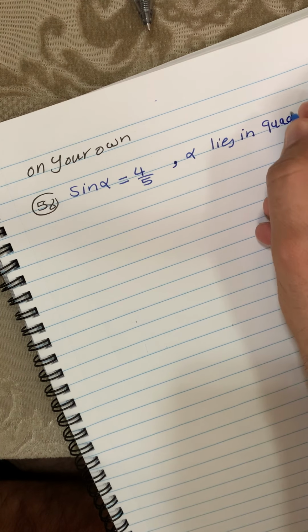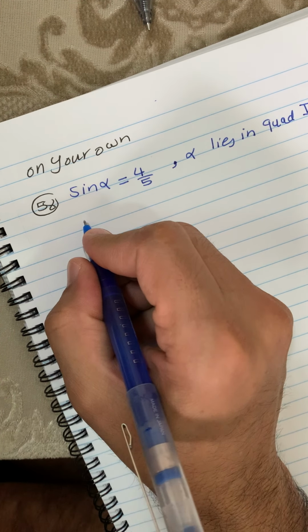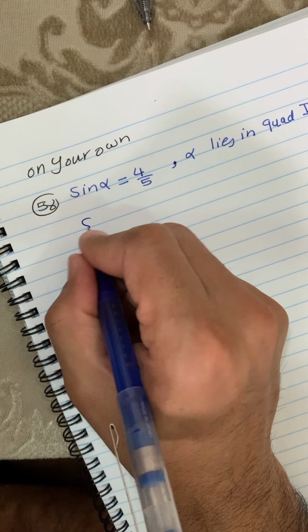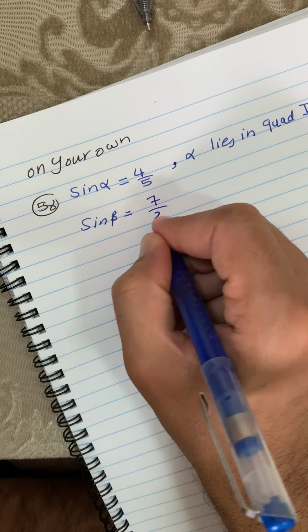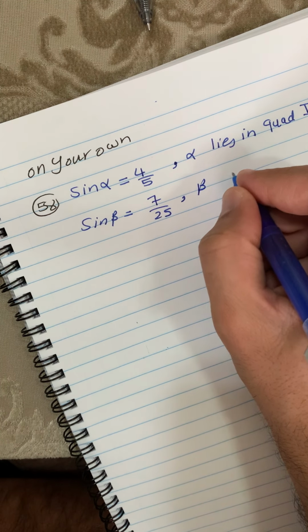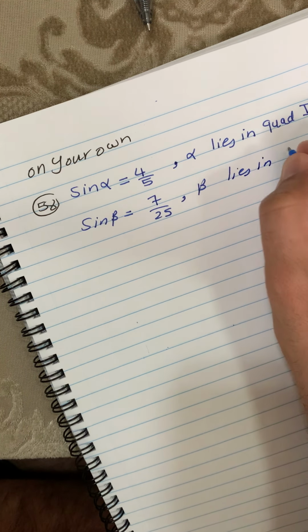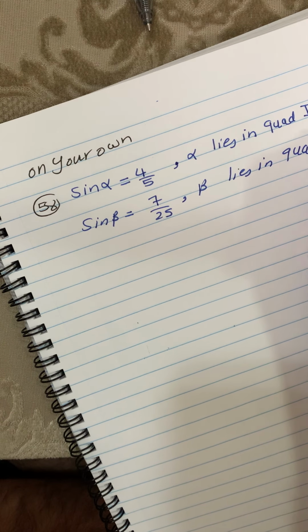Then sine beta equals 7 over 25. Beta lies in quadrant 2.